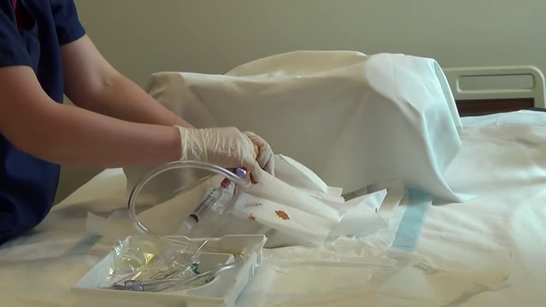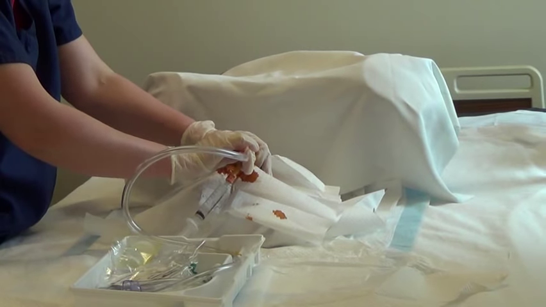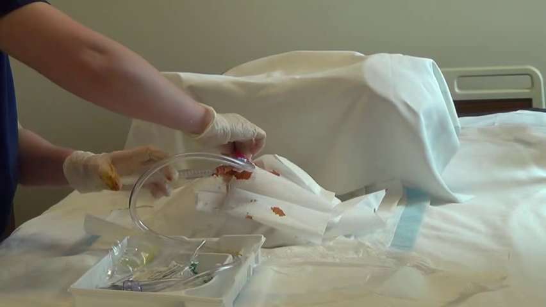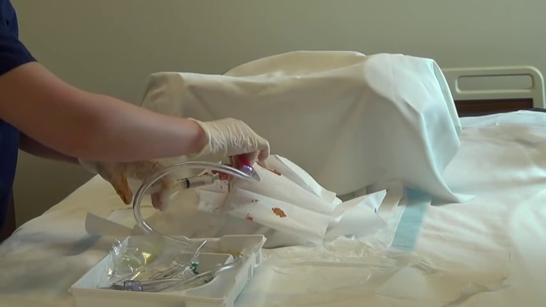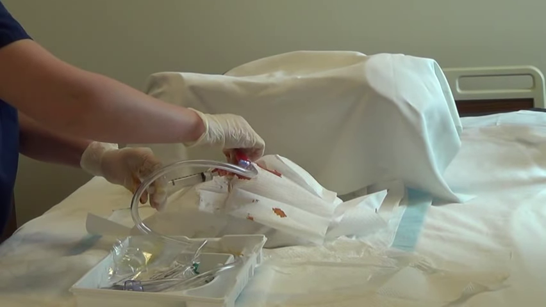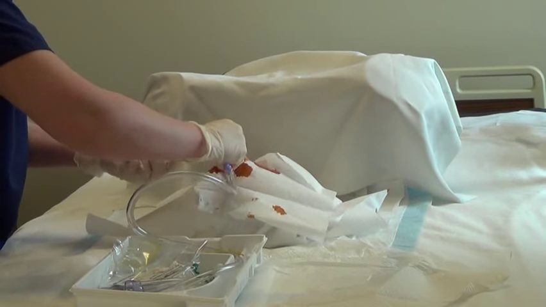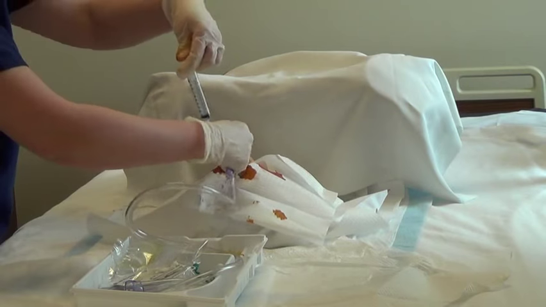Using your sterile hand to hold the catheter in place and your non-sterile hand, inflate the catheter balloon. When inflating the balloon, observe the patient. If the patient complains about pressure, immediately stop, deflate the balloon, advance, and reinflate. Inflate the catheter balloon with the entire 10 mL of sterile water. Remove the syringe.